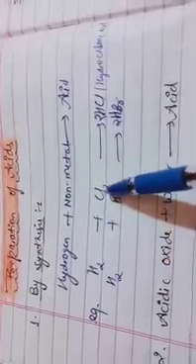Now hydrogen, it's H, always exists as a diatomic molecule, H2. When it reacts with any non-metal, it gives acid, maybe strong, maybe weak, but it gives acid. For example, H2 plus Cl2, chlorine is a non-metal, exists as a diatomic molecule, it gives HCl, hydrochloric acid.